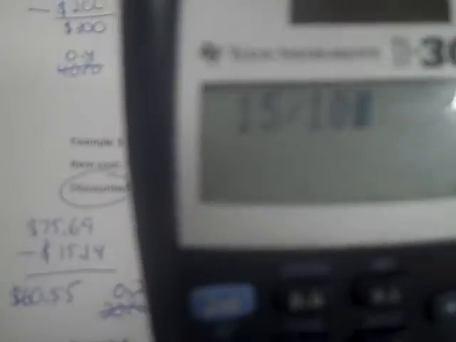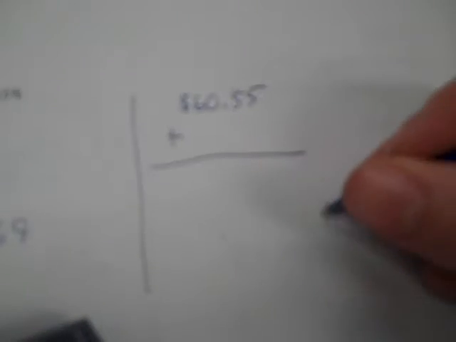Okay, now I bring that over. And then marked up, so that will be adding. And 15% of 60.55. 15 divided by 100 is 0.15. Then times 60.55. So 0.15 times 60.55 is $9.08. And then we add. So 60.55 plus 9.08 is 69.63.